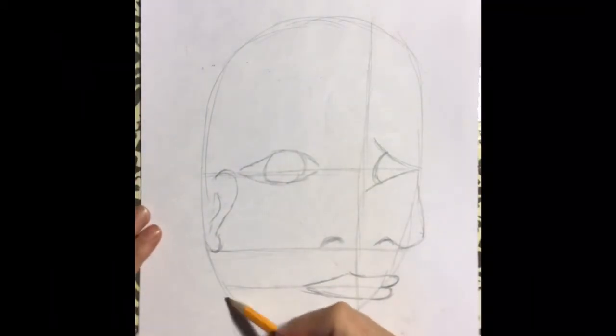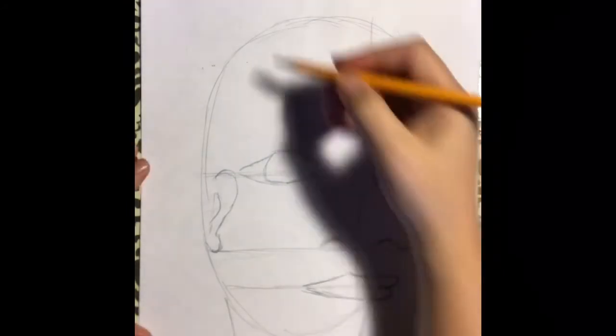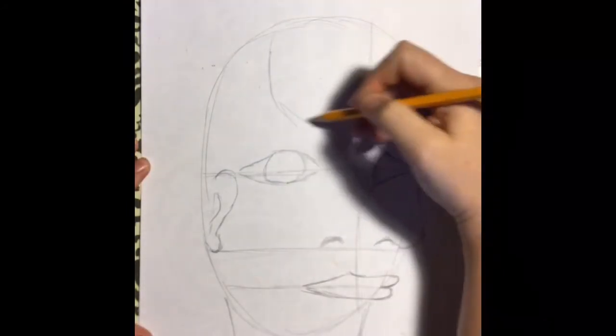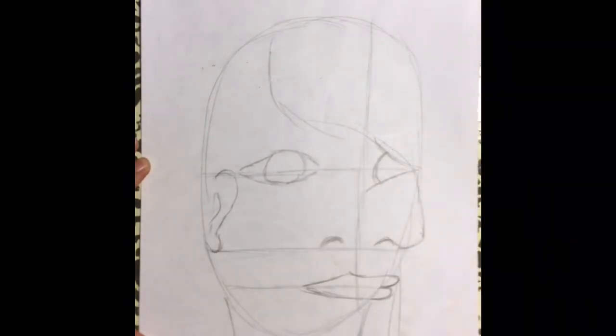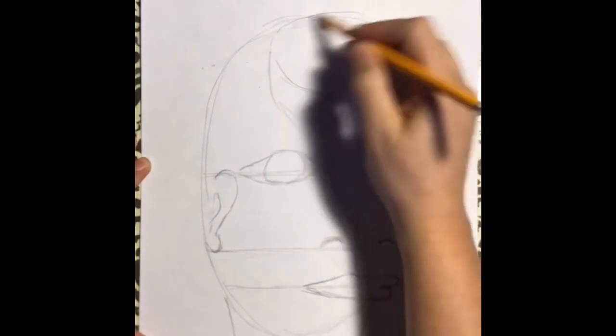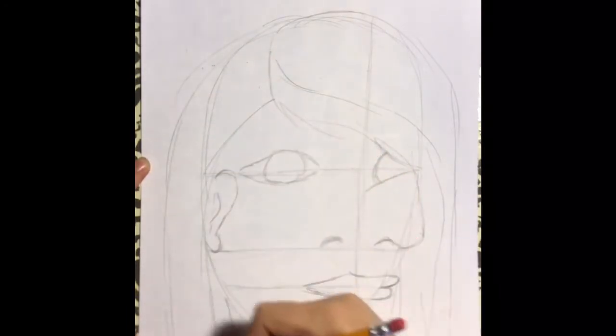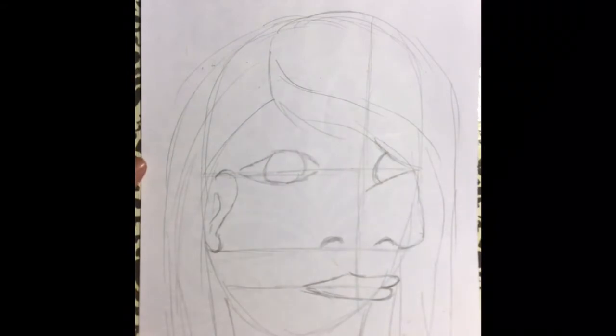I can add my neck. And then I'm going to add my hair. Again, we're seeing different directions, so our hair might move in different ways than it normally would. And with that, my basic drawing is done.